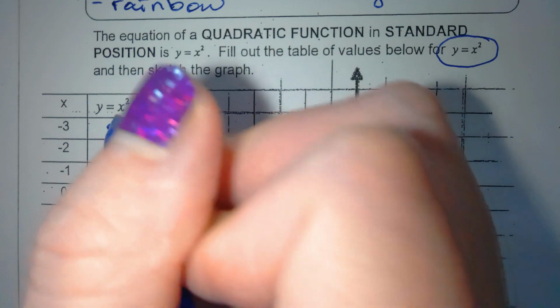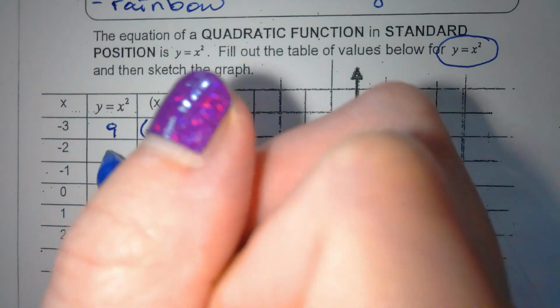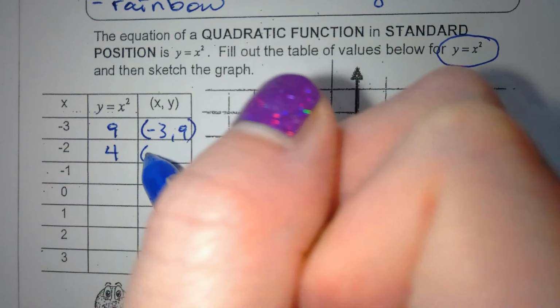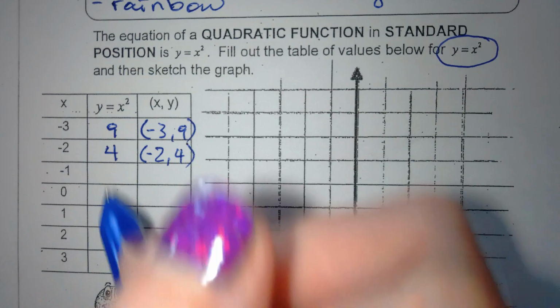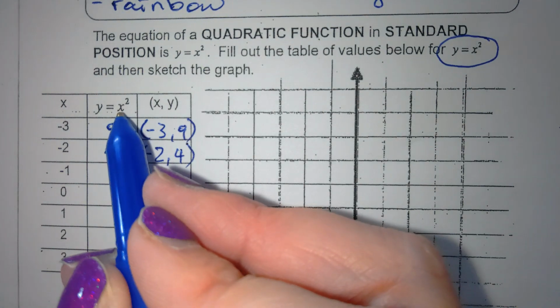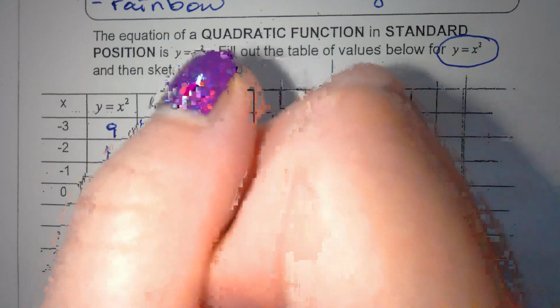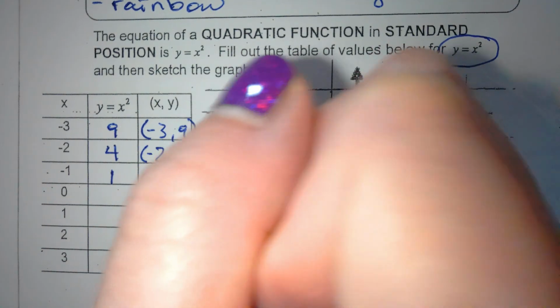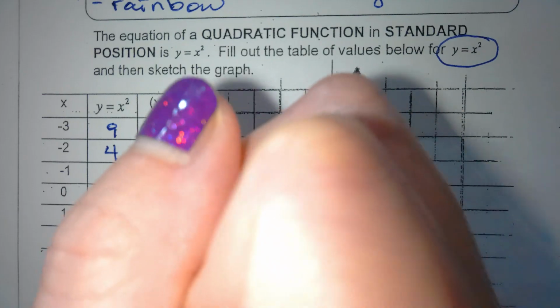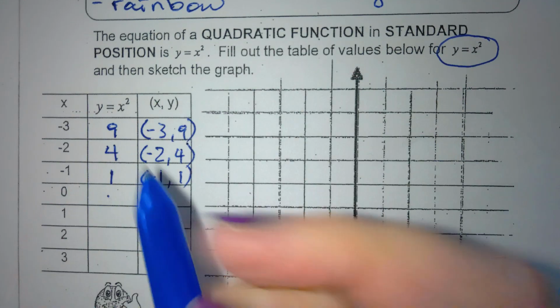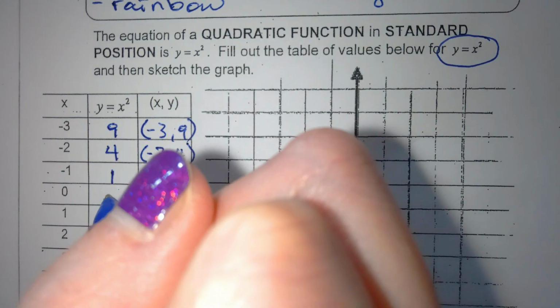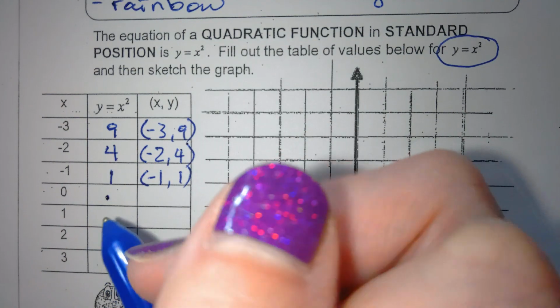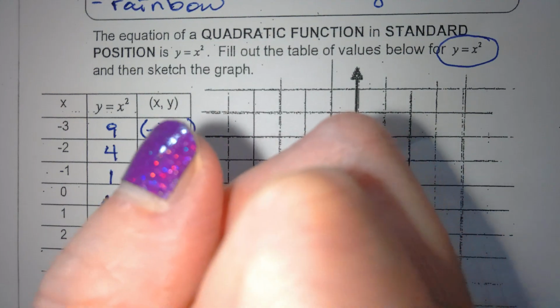What about when x is -2? 4. So the point -2, 4. When x is -1, negative 1 squared is 1. So -1, 1. Jaden, what about 0 squared? 0 times 0? That's 0.